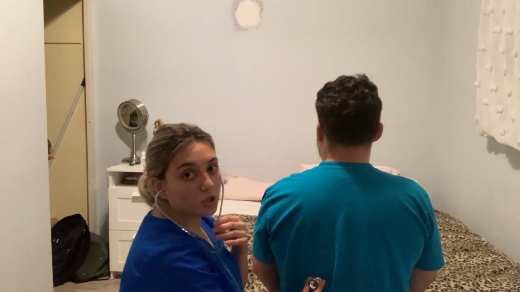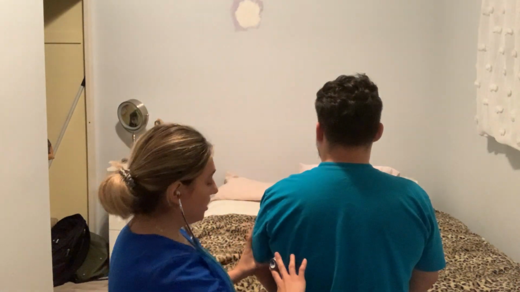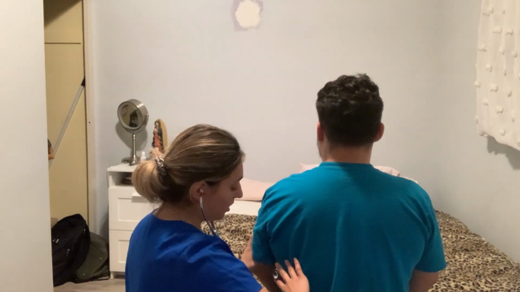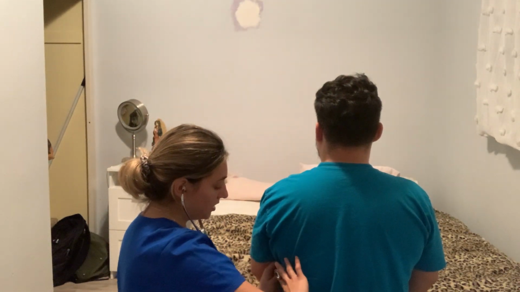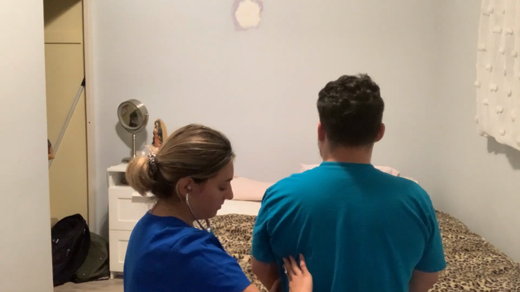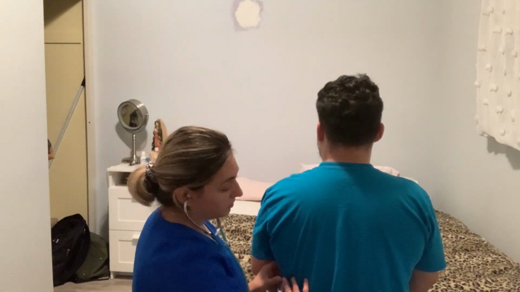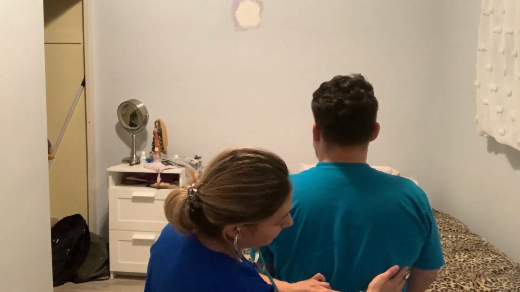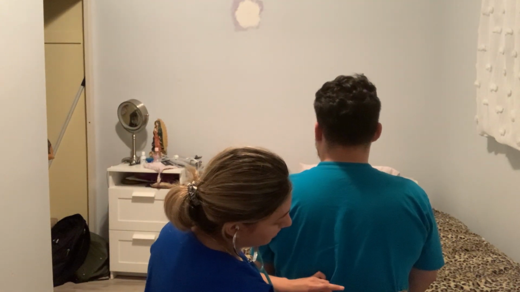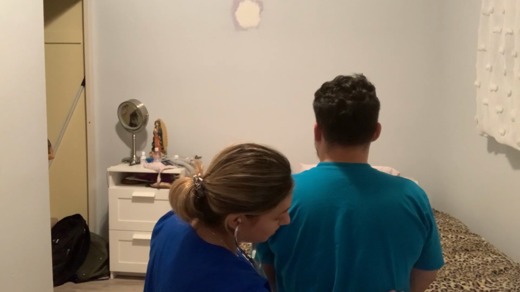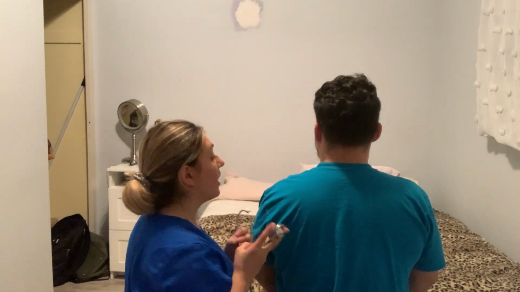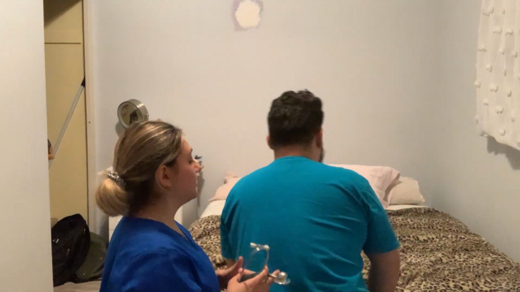And then I will also be auscultating underneath the armpit, which is the axillary area, for lung sounds, 2 times on each side. Right underneath the armpit there. Okay. Go ahead and turn around. Next, go ahead and sit down.